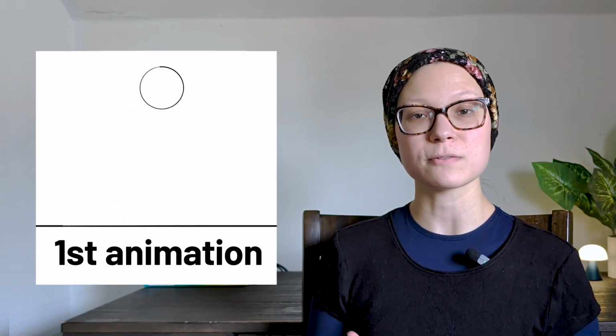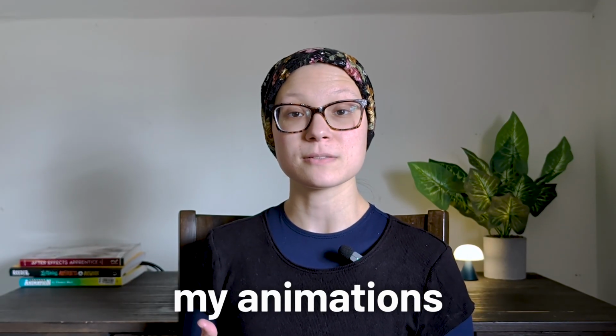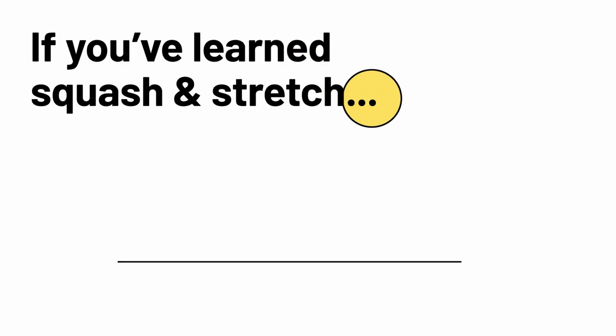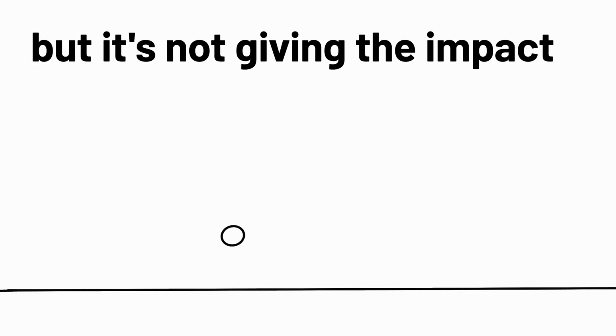Squash and stretch is usually the first animation principle you learn, and pretty quickly you check it off your list as done. I did too, but as I kept animating, I started noticing that my animations felt flat, generic, like something important was missing. If you've learned squash and stretch, but it's not giving your animations the impact you think it should, then this video is for you.